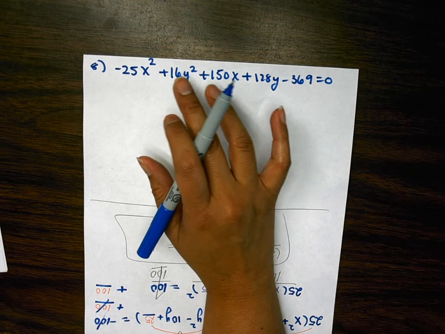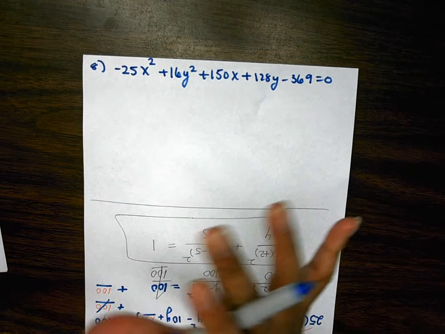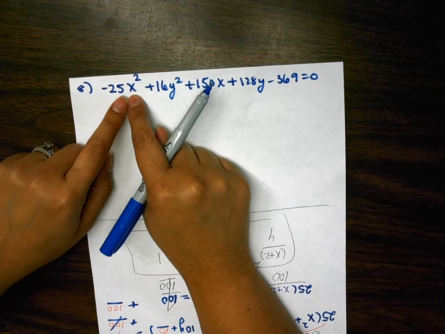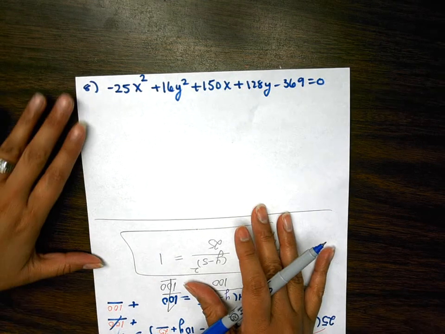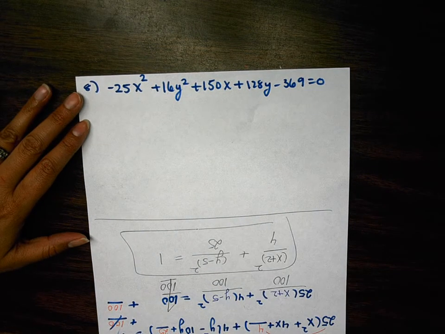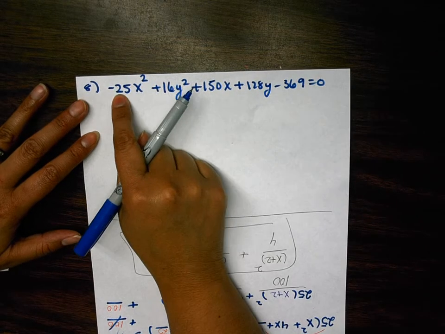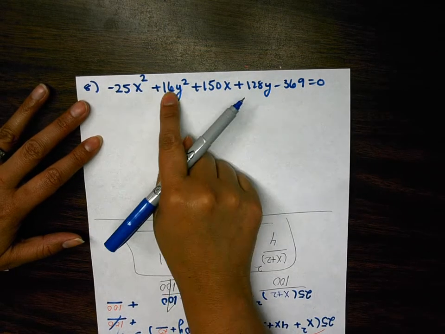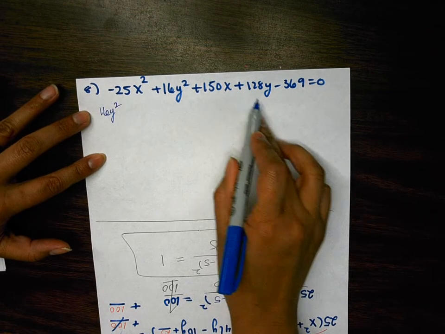There was something like this on the test or a quiz where you had to rewrite it, and a lot of kids struggled. They had it right, they just automatically put this first because it came first. When I rearrange this, what should come first, x squared or y squared? Y squared, because it's the one that is positive, and the one that's negative should come second. All right, so we're going to rearrange it.